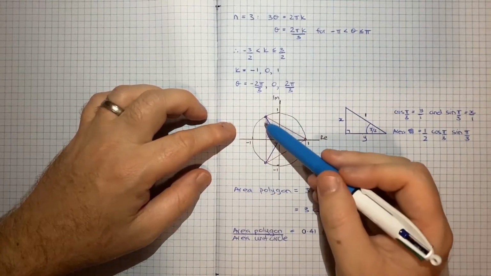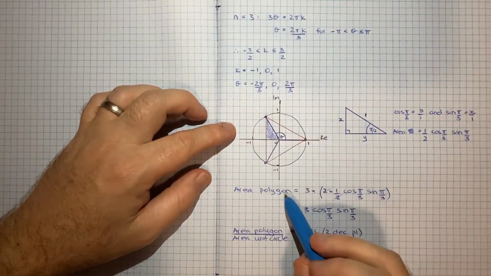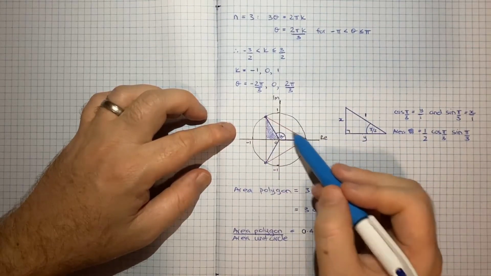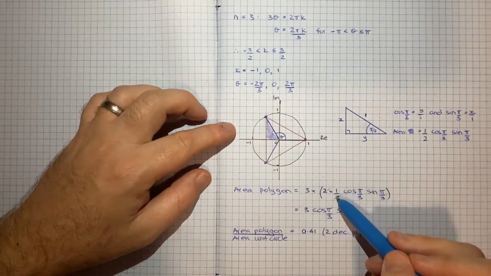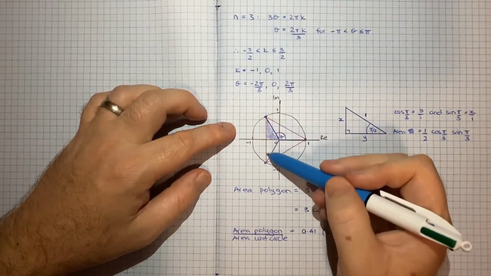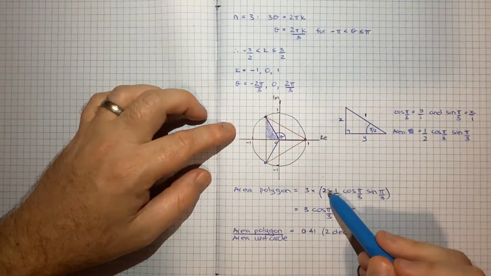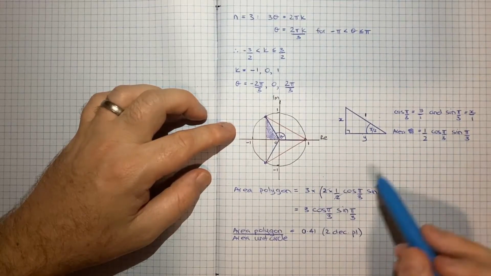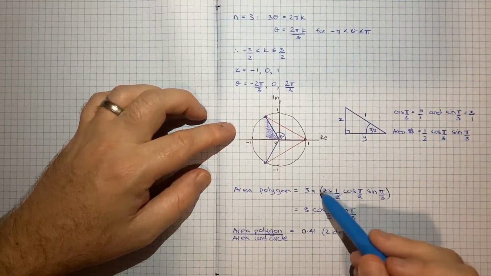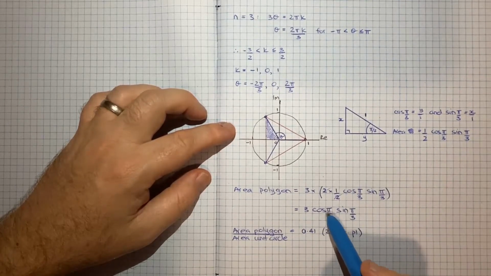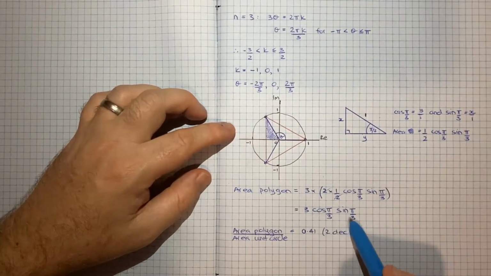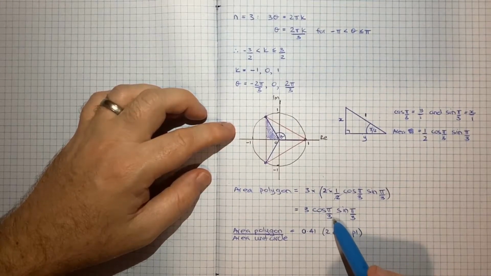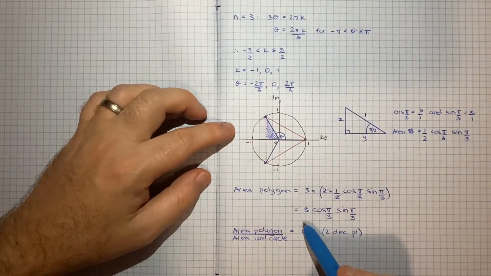And then I say the area of this whole polygon, well, there's 3 triangles that are made. I've worked out the area of half of one of these triangles. So to get the area of one triangle, I double it. So 2 times this area. The 2 and the half cancel, so that you end up just with 3 cos pi on 3 sine pi on 3. And I've left it in that format. I haven't plugged it into my calculator because we'll see it's useful for part C to keep it in this format.